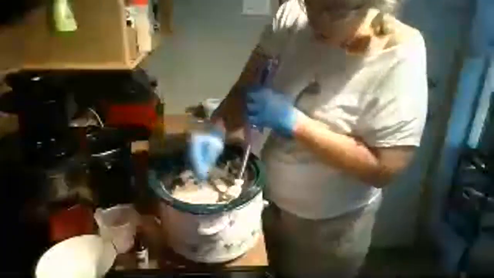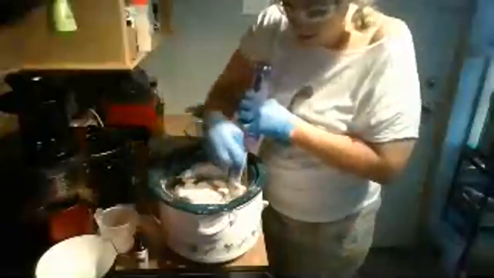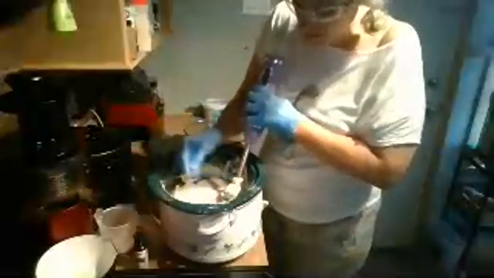I did turn the crock back on to low. I want to make sure, there was still, it's very liquidy. I know I'm reconstituting the other soap, so that might be why.